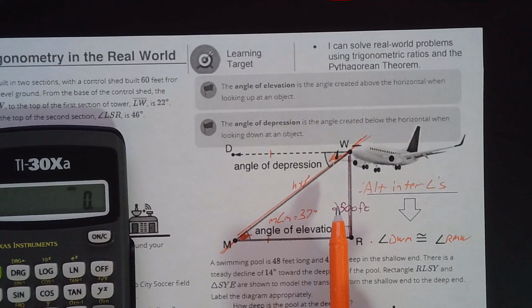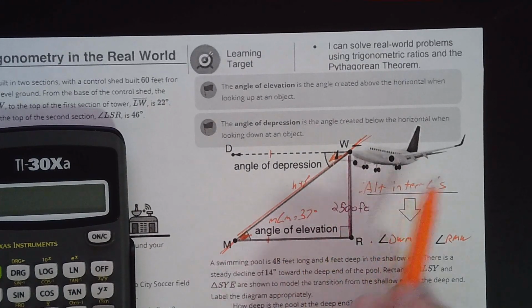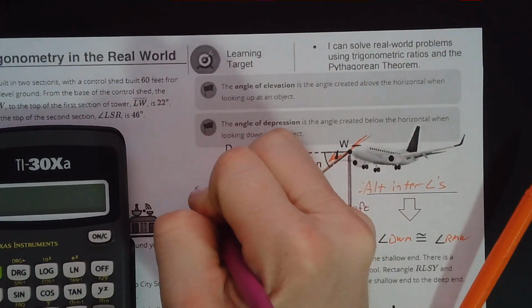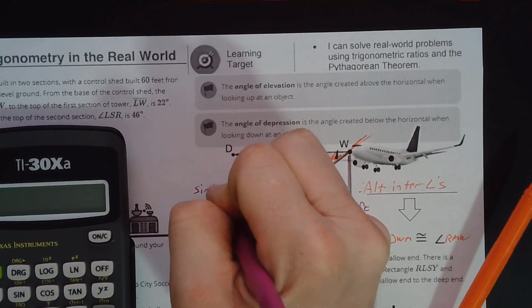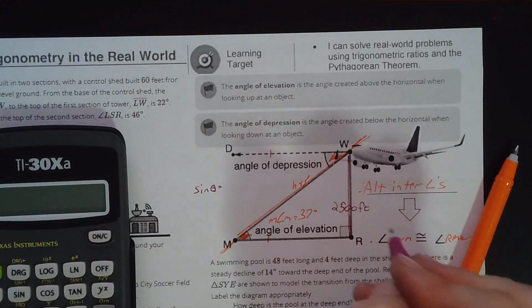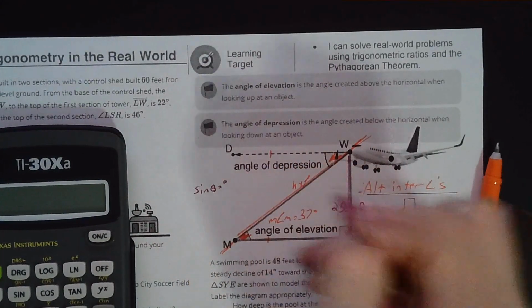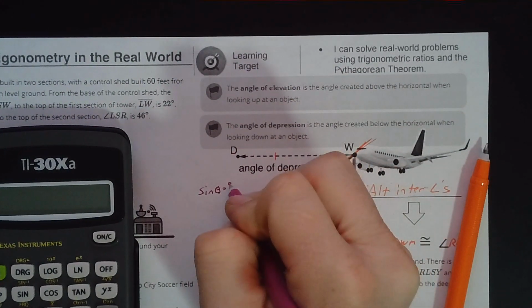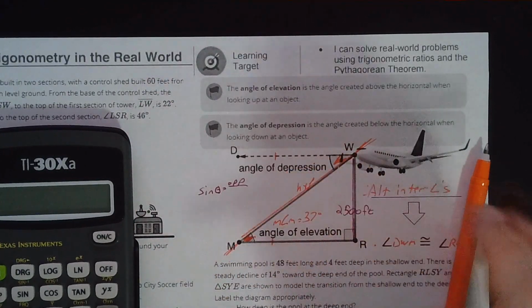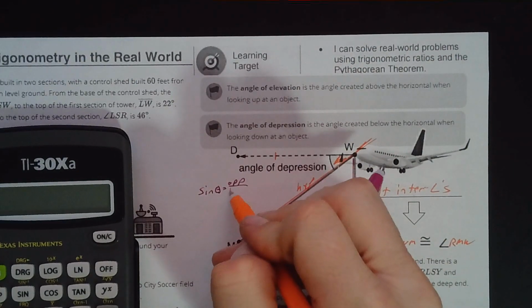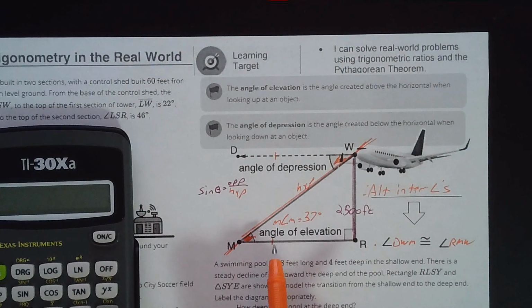All right, so this would be the sine option, right? So we know we need to do sine theta equals opposite over hypotenuse. So we're going to solve for hypotenuse.